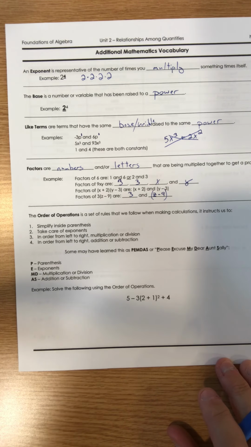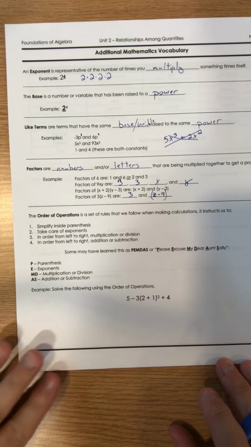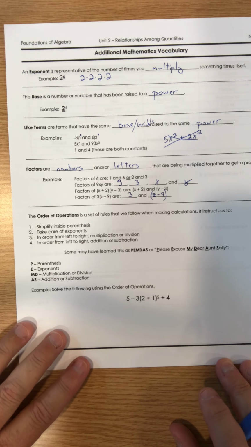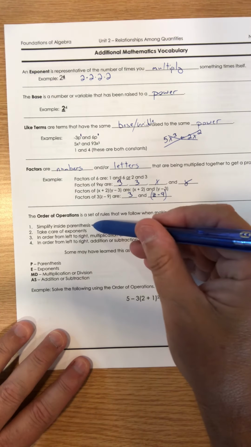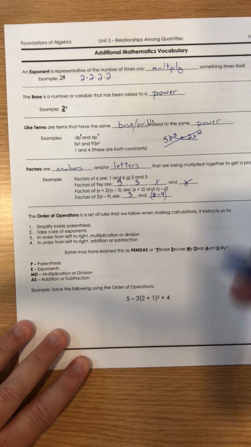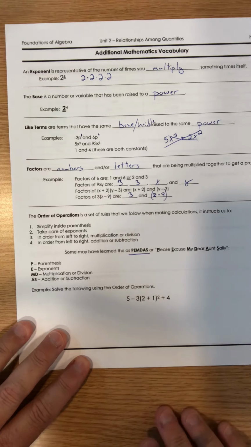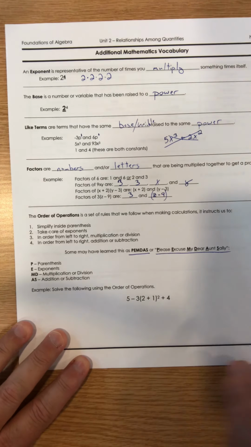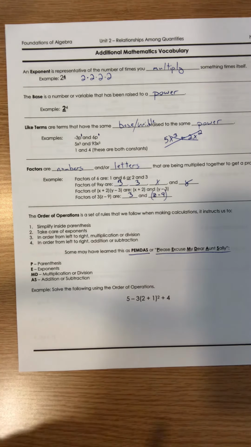All right? The order of operations is a set of rules that we follow when making calculations. It instructs us to do parentheses, exponents, multiply, divide, addition, or subtraction. Most of y'all probably remember that as PEMDAS, or please excuse my dear Aunt Sally.